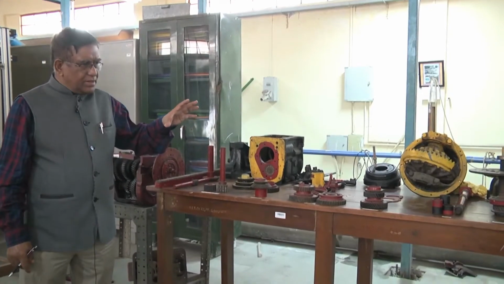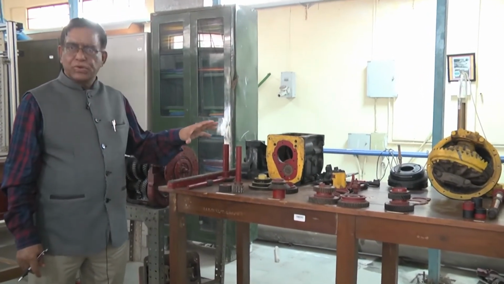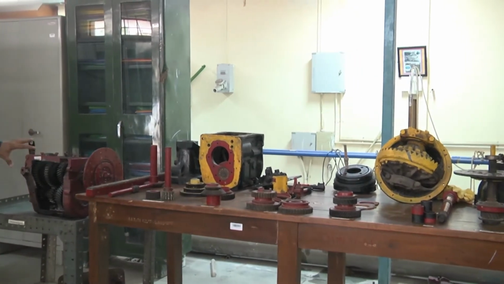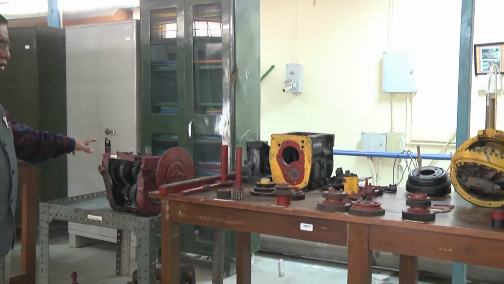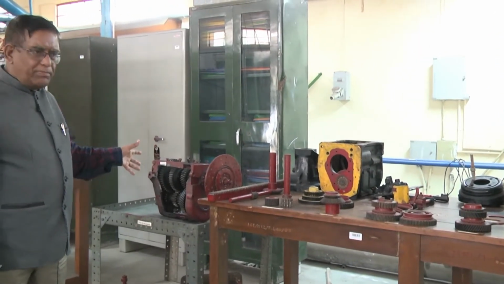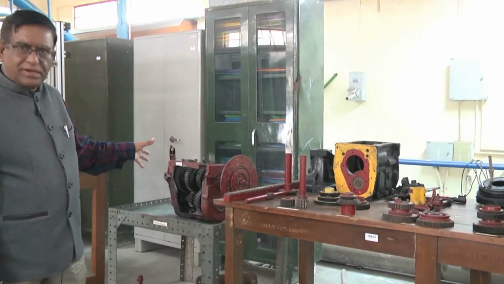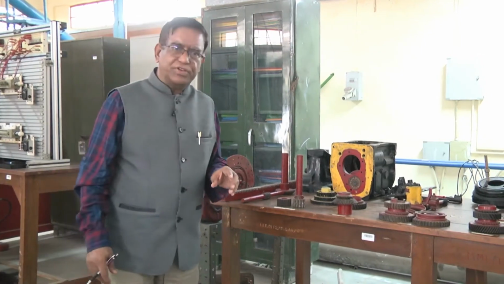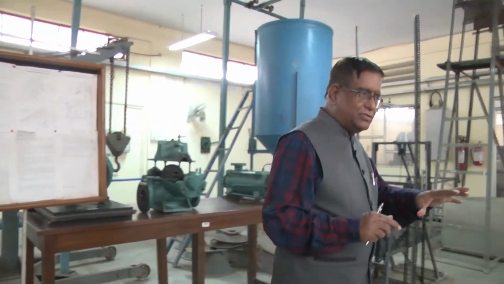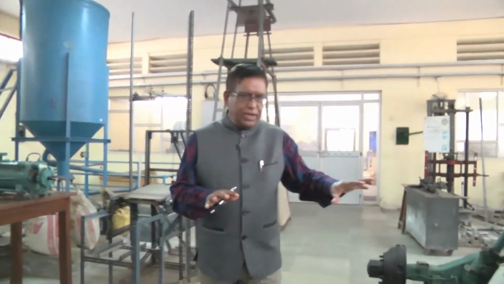Students are given tasks here to learn different types of gears, and then they learn about gear trains and the gearbox, and they do some small experiments to know about the basics of the machine's gear system, the power transmission system. Then they learn about how automobiles and automobile engines work.